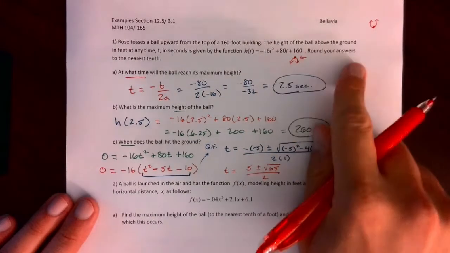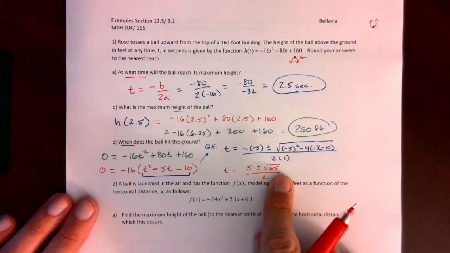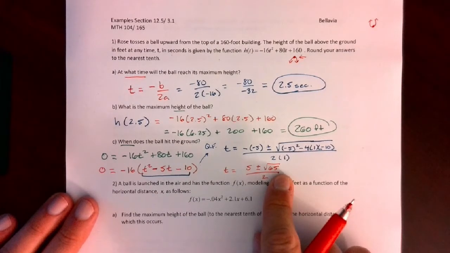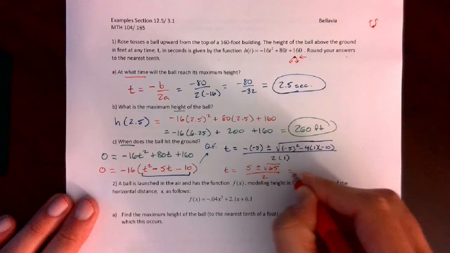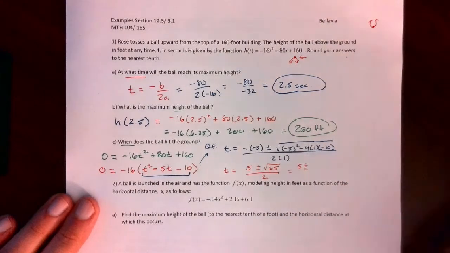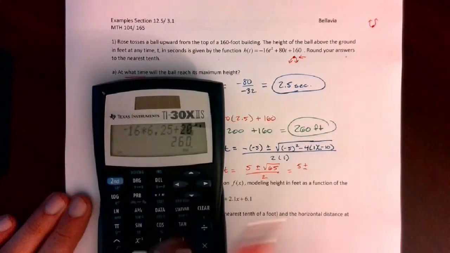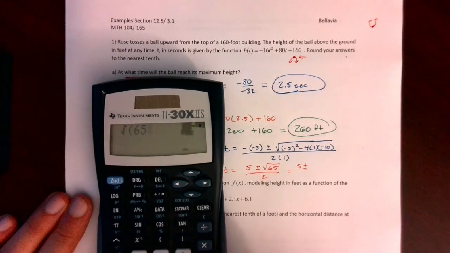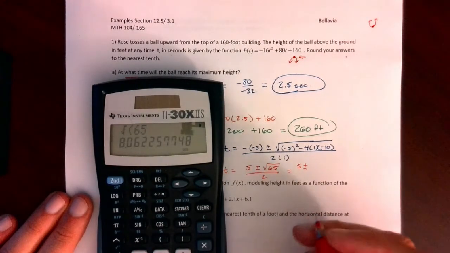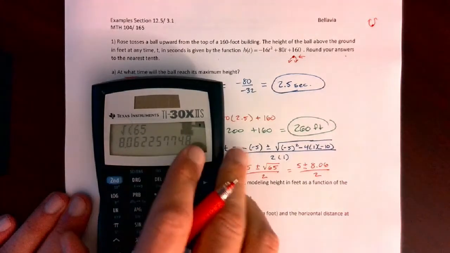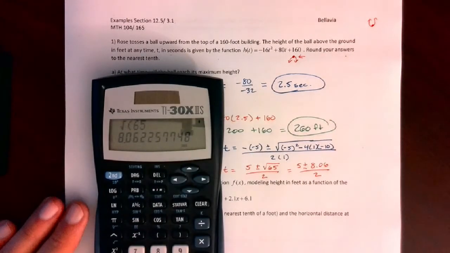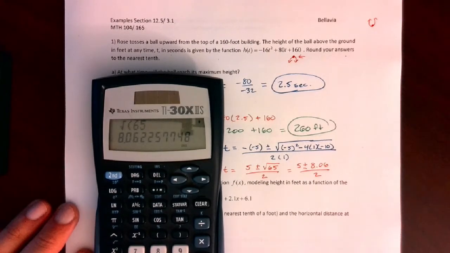And since we're approximating, we know that the square root of 65 isn't a perfect square. If we left this in exact form, you'd have to keep the square root in here. Because we're approximating to the nearest tenth, I'm going to round this using my calculator. So 5 plus or minus the square root of 65, we have 8.06. I'm going to use 2 decimal places for now until the end, and then I'll round it to the nearest tenth, meaning 1 place. So we have 5 plus or minus 8.06 divided by 2.